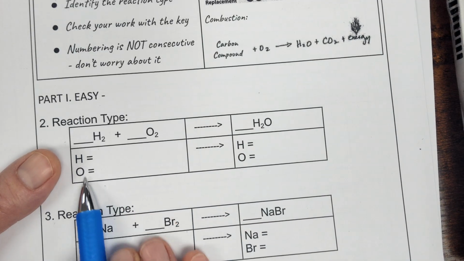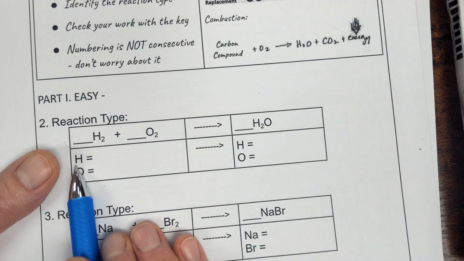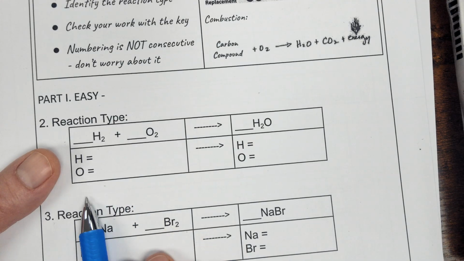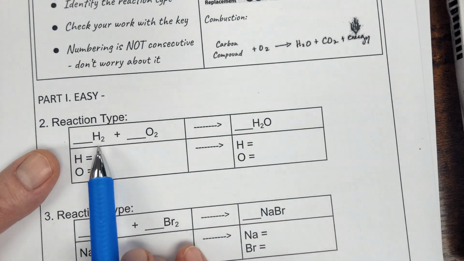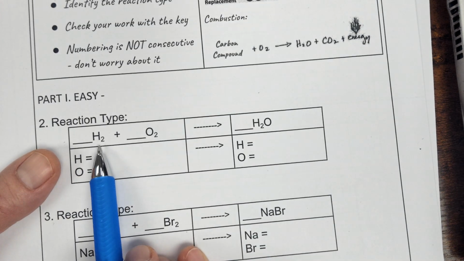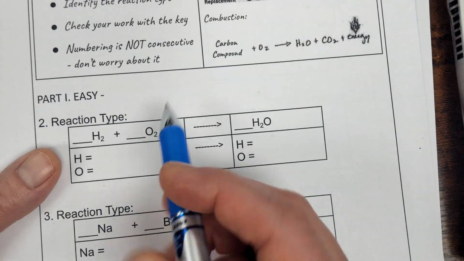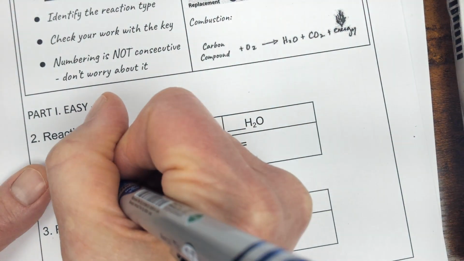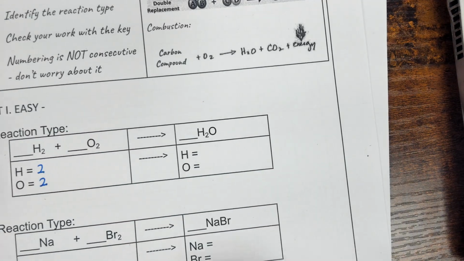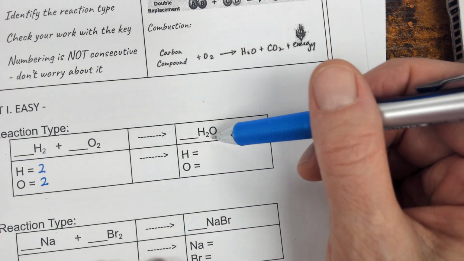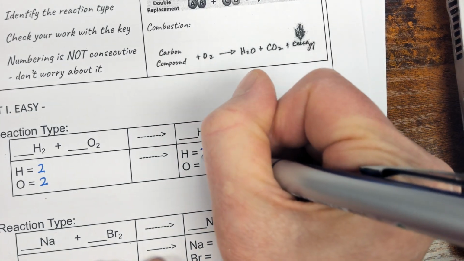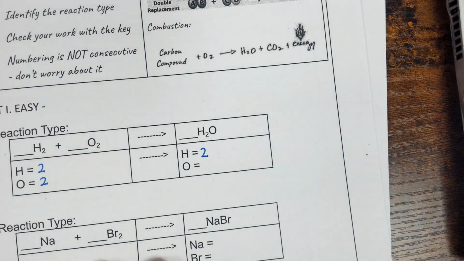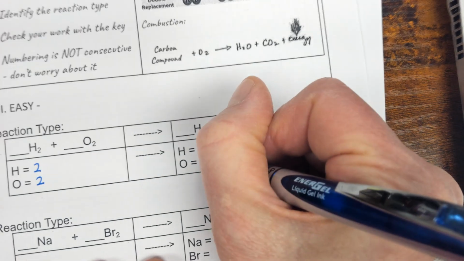The way we count, I've already listed for these first couple problems, but generally you would list the atoms or ions first. Second, you set them equal to the subscript. And if there is no subscript, it's a 1. So hydrogen has a subscript of 2, so we say H is equal to 2. Oxygen is equal to 2. On our reactant side of the equation, hydrogen is equal to 2 in our water molecule here, but our oxygen is only equal to 1.